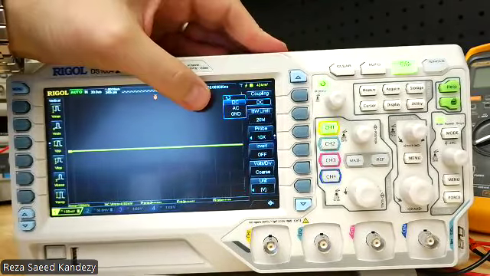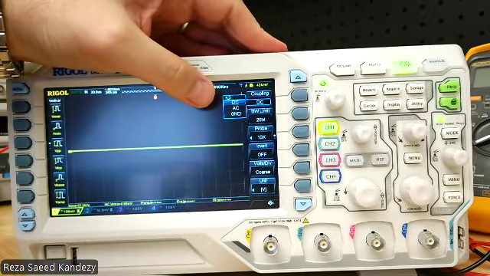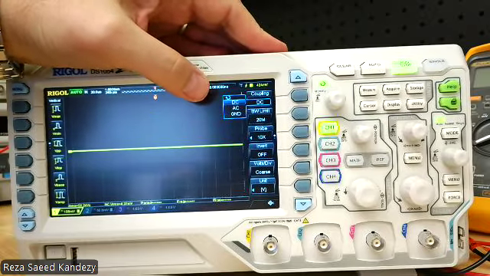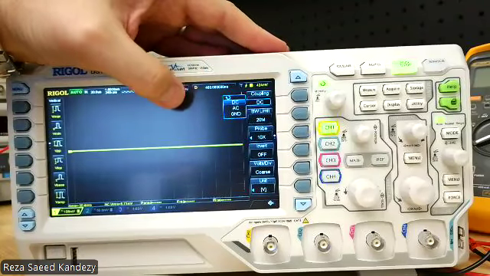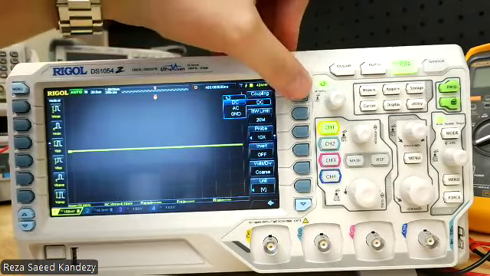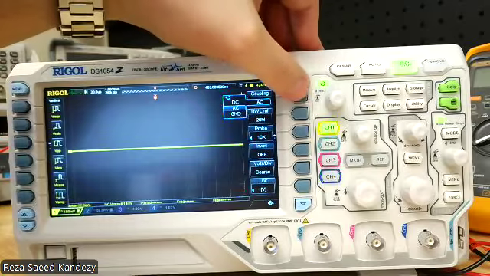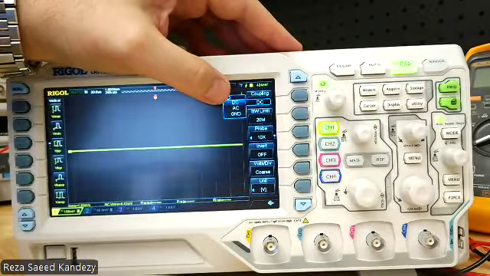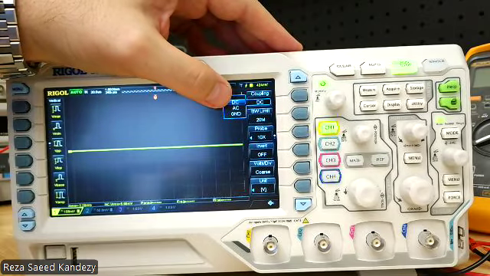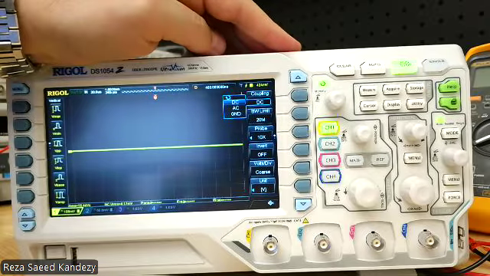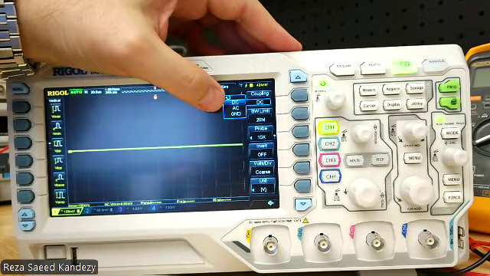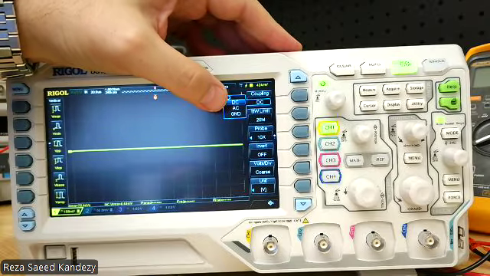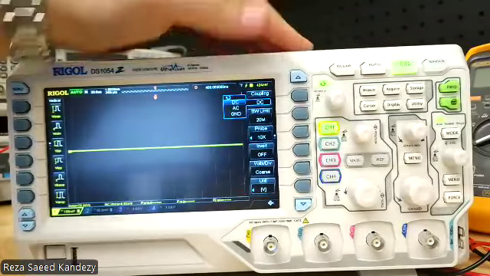The coupling has 3 options. If you put it to DC, that means all the components in your signal are going to be displayed, both the DC component and the AC component. If you put it as AC, which you can choose by simply clicking the same button over and over again, you can change the options. The AC option blocks the DC component and only shows you the AC component of your input signal. And the ground option simply connects the input to the ground, so it only shows you a flat 0. So this is the coupling options.